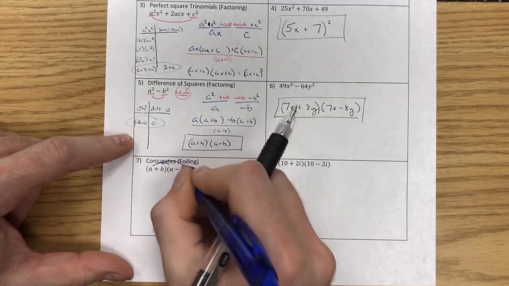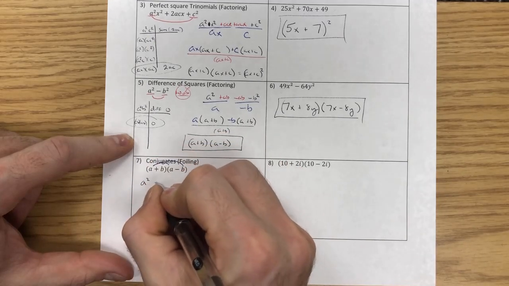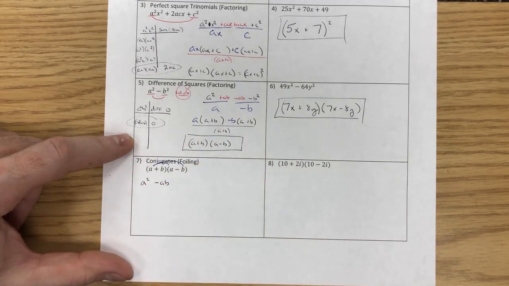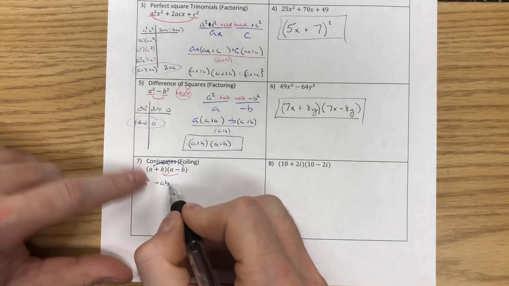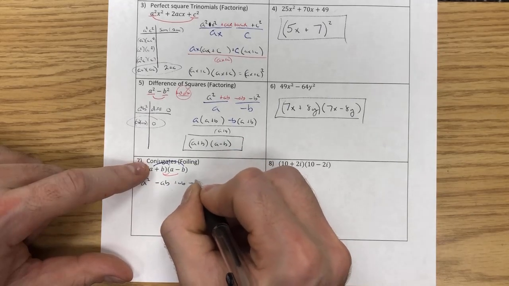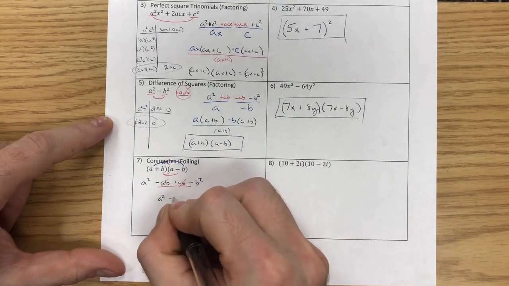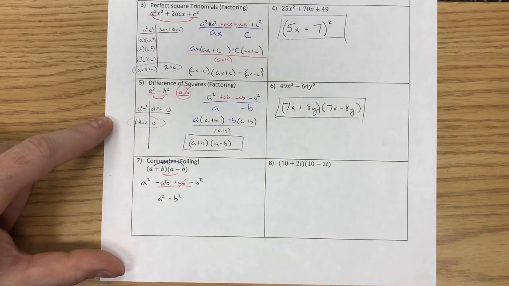I'm going to multiply my a by distribution, so I get an a squared minus ab. Then I'm going to distribute my b, so I have ba, or I'm just going to rewrite it as ab, and then minus b squared. I notice that these middle two terms are going to cancel out. So I'm left with a squared minus b squared.